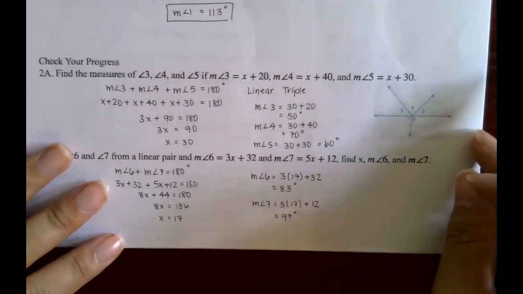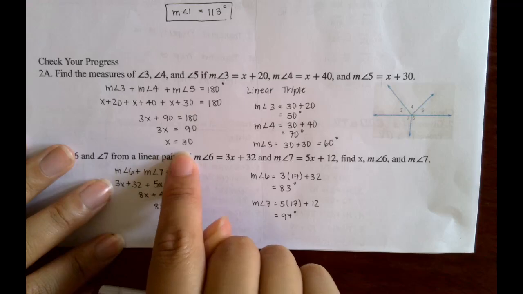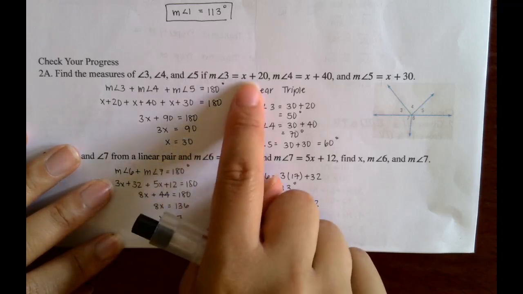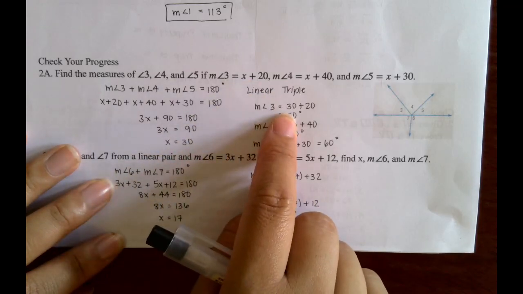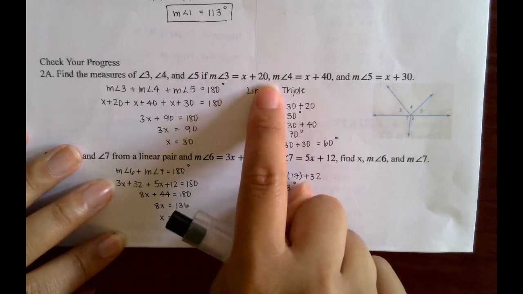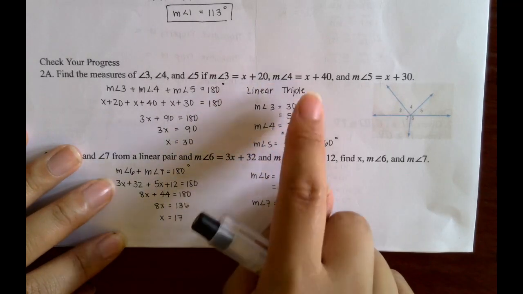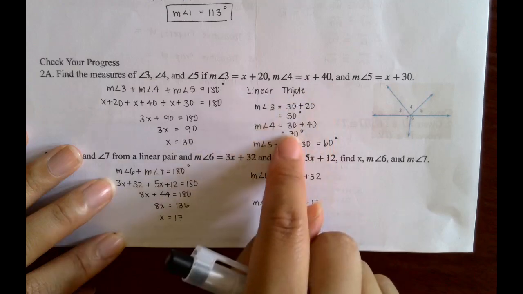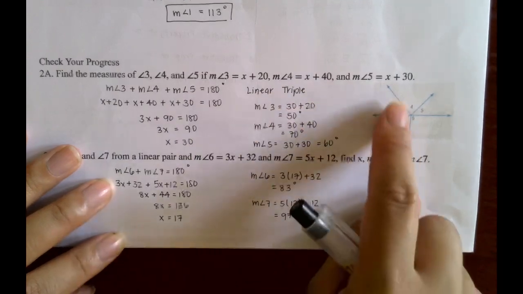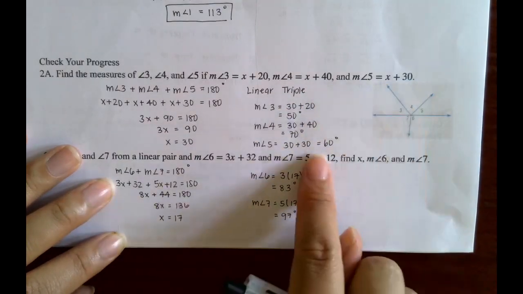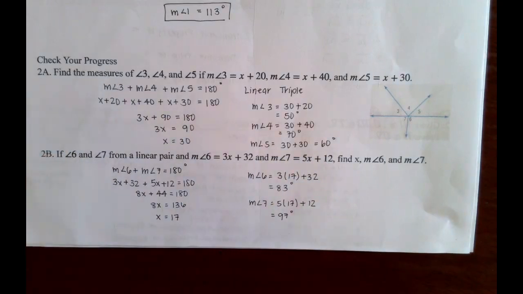Now, since I know what x is, I can substitute x in with 30. So that's why it's 30 plus 20 to get 50. 30 plus 40 to get angle 4, that's 70. And then 30 plus 30, which is 60, to get angle 5.